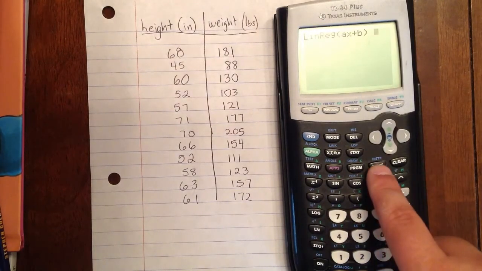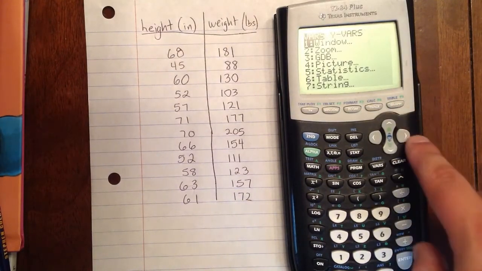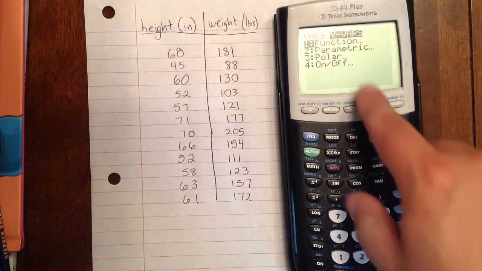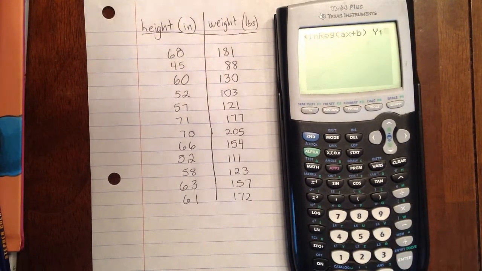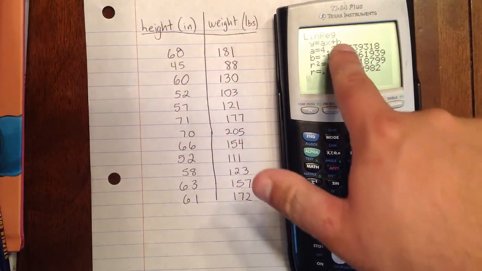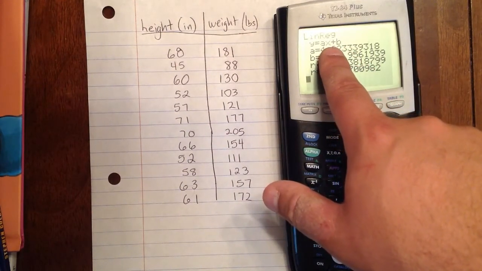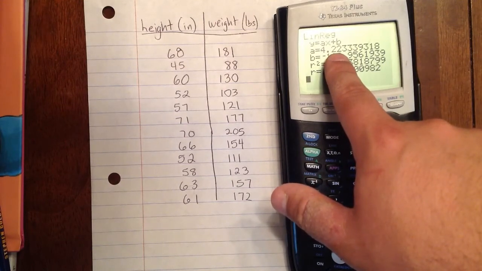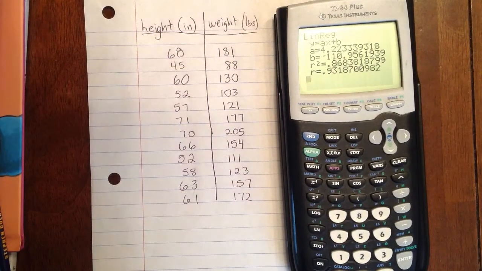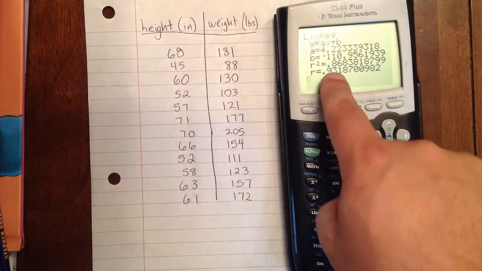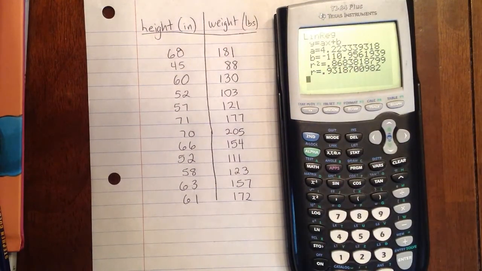And let's go to variables and go over to the y variables and put function and go ahead and hit y1. Now when I push enter here, it's going to give me the equation of the line. It looks like this: AX plus B. The slope was 4.223339318. The y-intercept is negative 110.9561939. And then you might also get r and r squared. You might not, depending on the settings on your calculator.